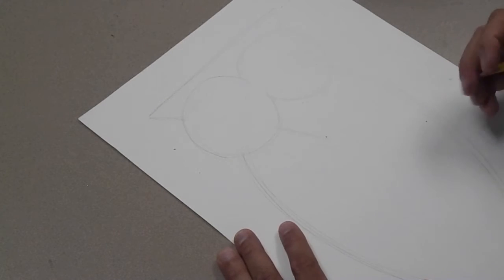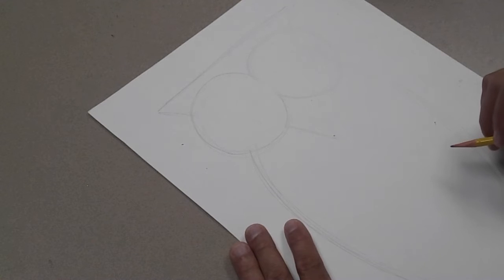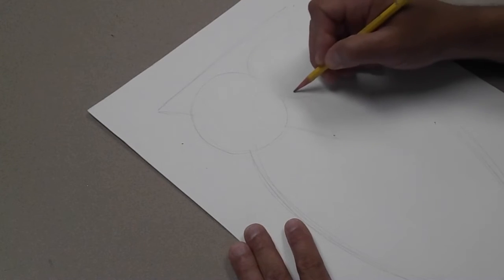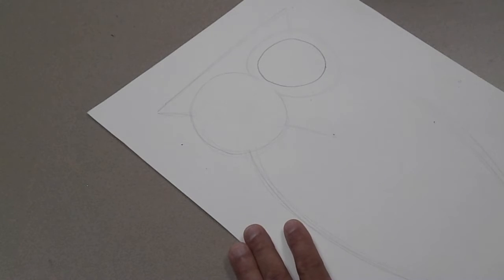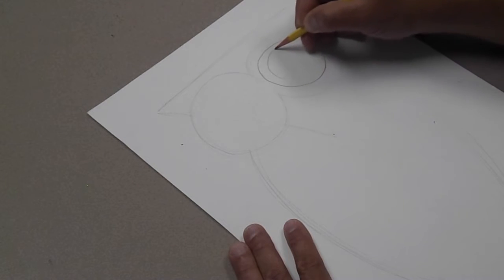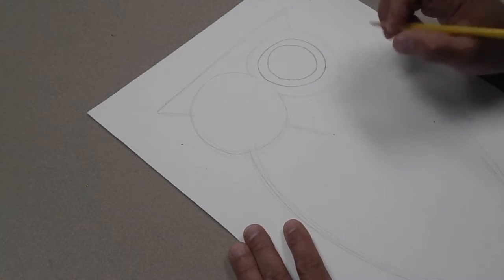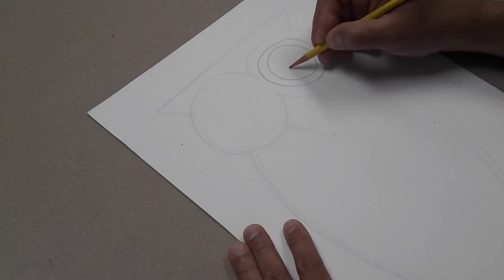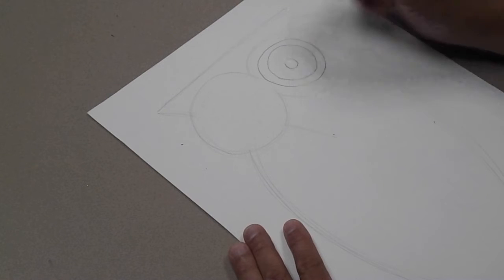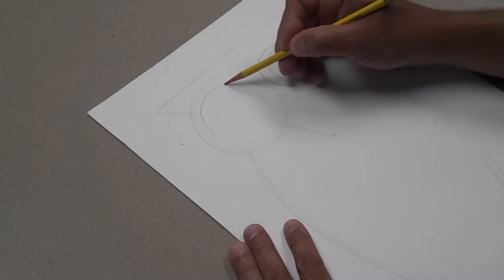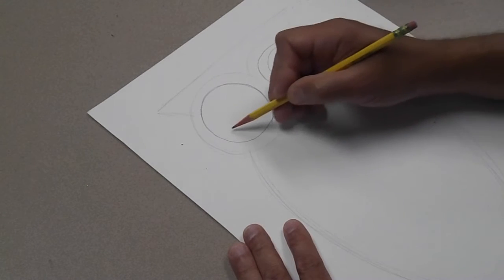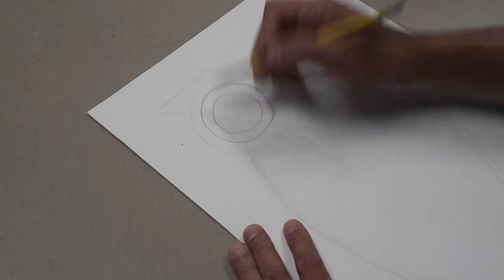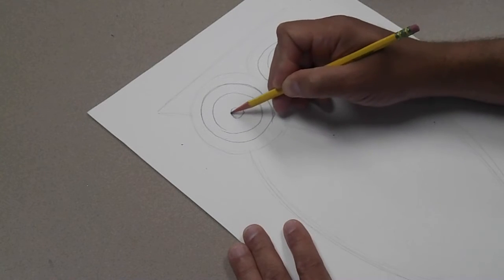And then what I would do in there is add some details that I want to show in there. What I'm going to show is another circle inside there. I'm going to do another circle inside of that. And then I'm going to do this small inside circle. Same thing over here. So I got one big one that kind of follows the outside there, another one inside of that, and then my small one in the middle there.